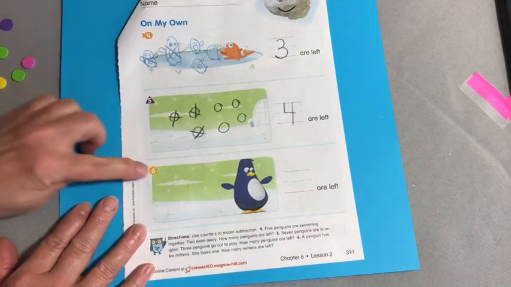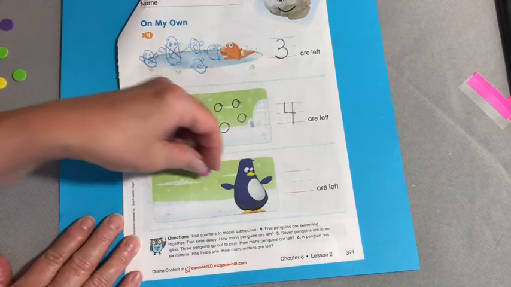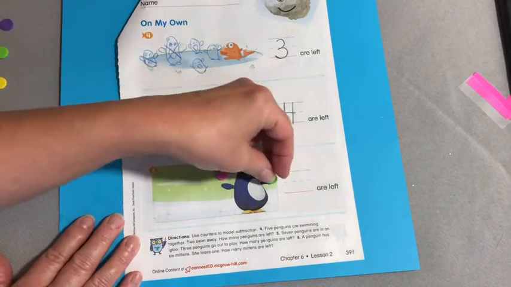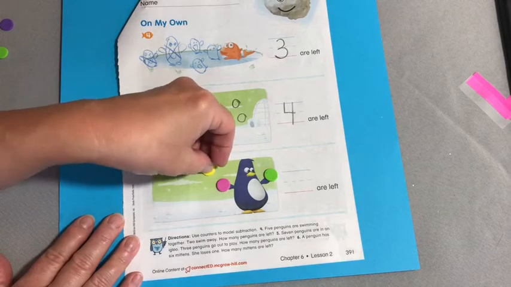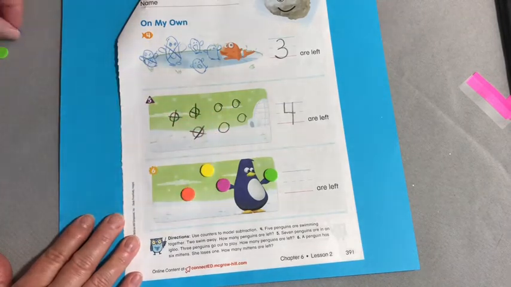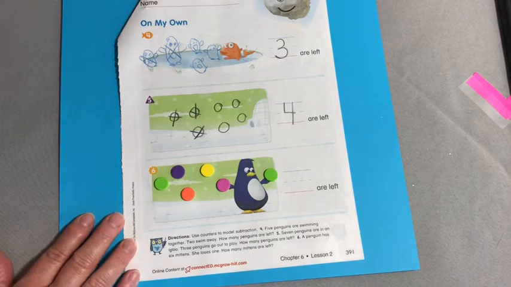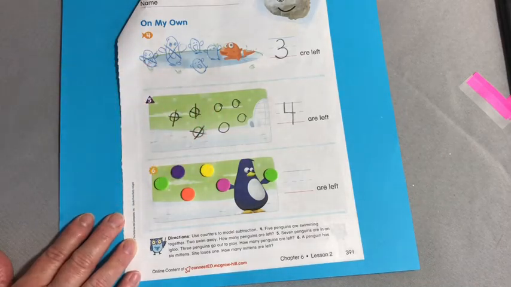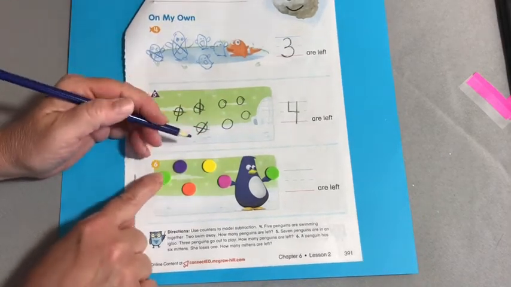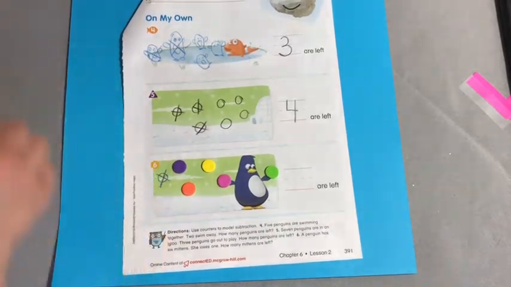All right, number 6. A penguin has 6 mittens. He doesn't need 6 mittens. Let's put this many on him. 1, 2, 3, 4, 5, 6. He's got 6 mittens. She loses 1. Oh my goodness. 6 mittens and she loses 1. Well, this one looks like it's going to get left behind. So this is going to be the lost mitten.